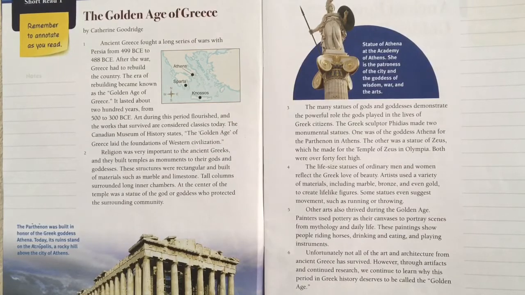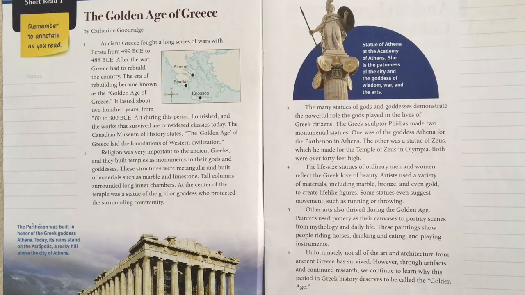Before we start reading, please take a moment to quickly skim and scan the text to determine the genre, the text, and graphic features. Think about your observations to predict what the selection will be about. Now, what predictions can you make about the goddess Athena?